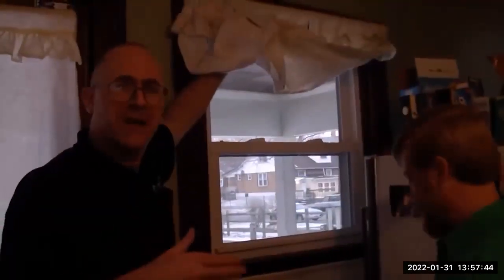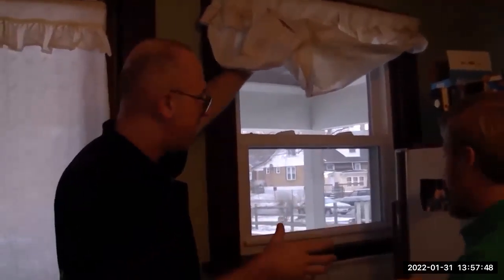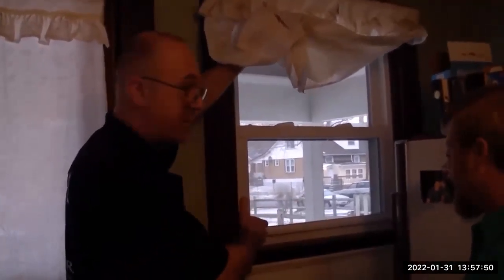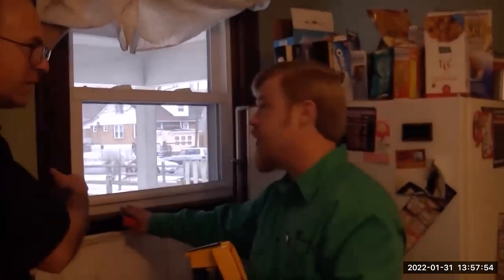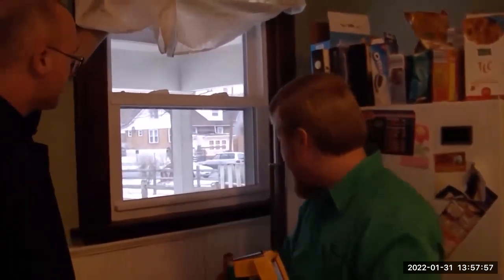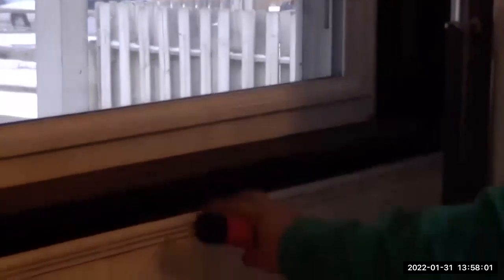It's kind of like an investigator. We've been watching him as he's kind of snooping around the house here with his infrared camera. You found something really interesting under this window. What's going on? Well, again, this is a brand new window that they installed. What we found here is there's air leakage underneath the window itself along the trim here.